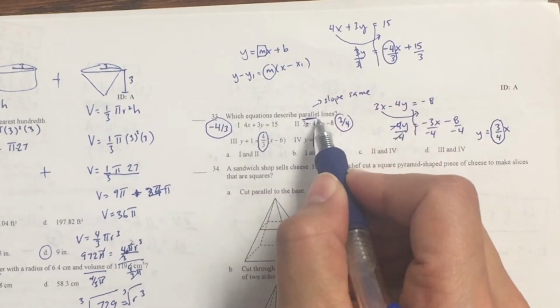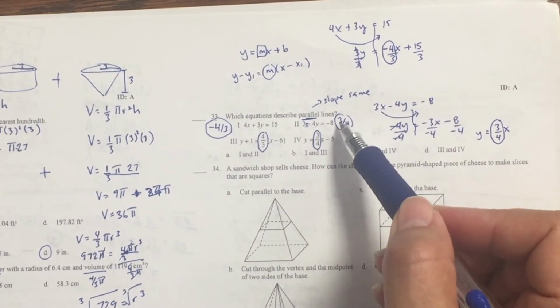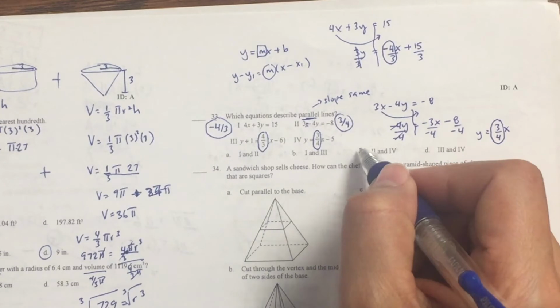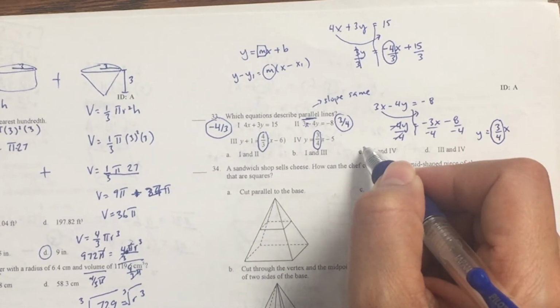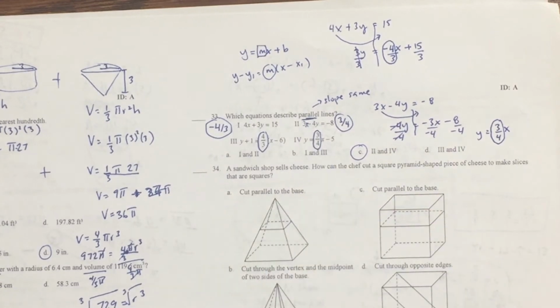So which ones are parallel? Which ones have the same slope? 2 and 4. So C. So that's right. So there was a missing x over there.